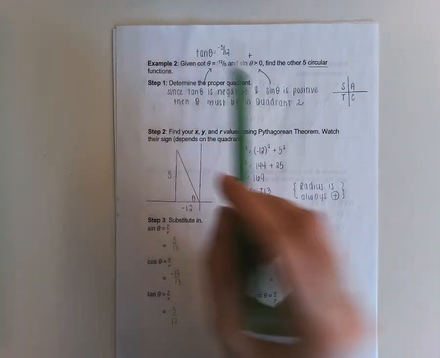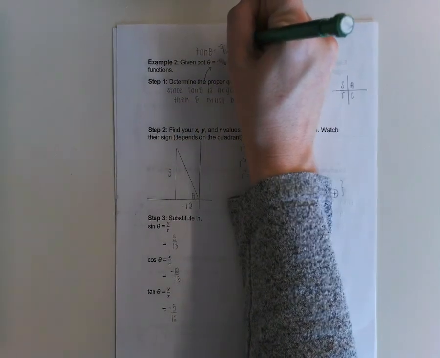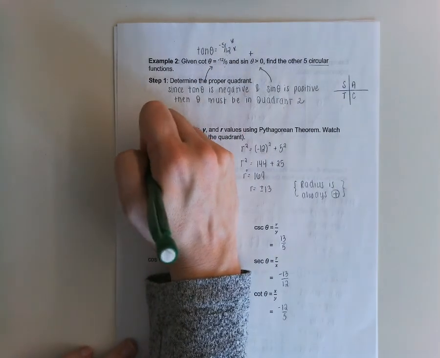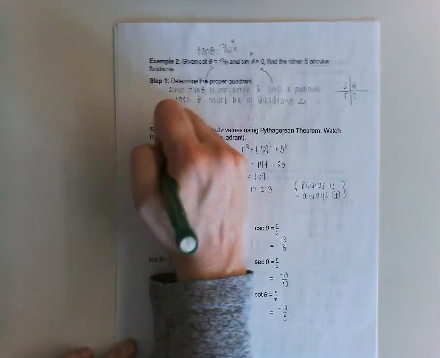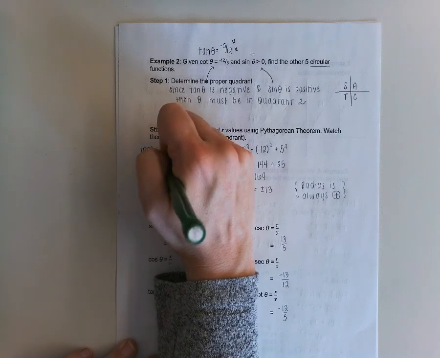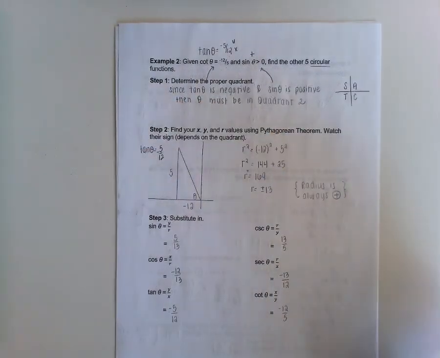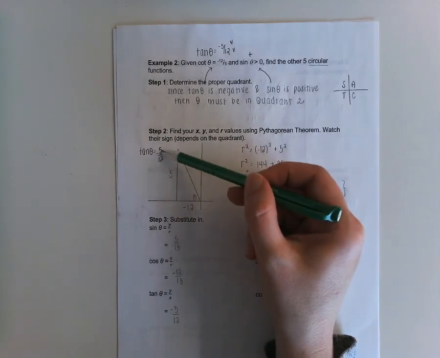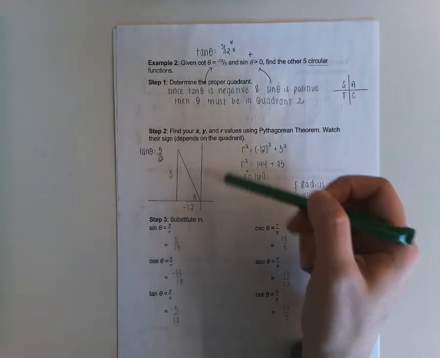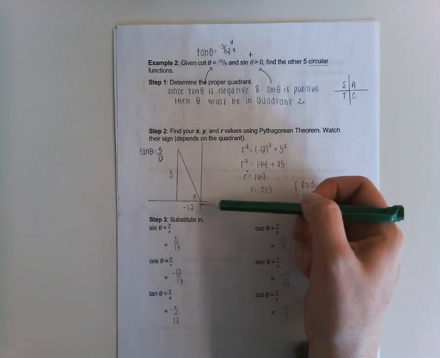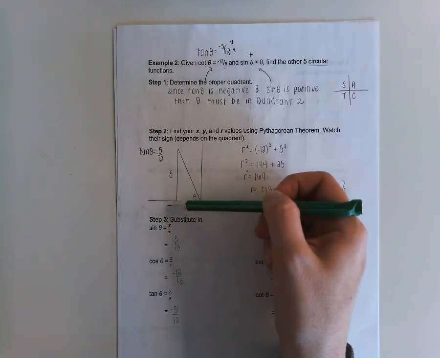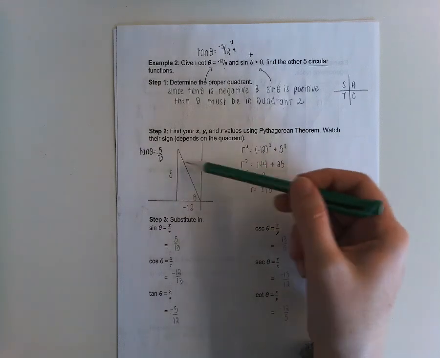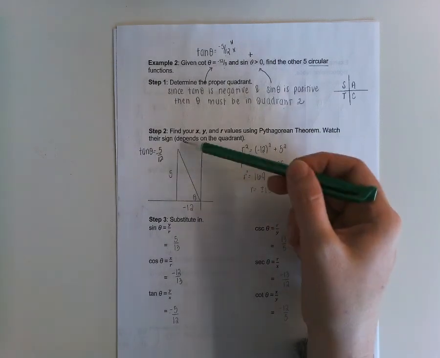And from tan, we know that tan is y over x. So if tan theta is negative 5 over 12, when you draw this in quadrant 2, remember this negative can go with either the x or the y value. If we're in quadrant 2, it means the negative is the x value. This x value is negative, and the y value is positive. So this would be negative 12, and this would be 5.